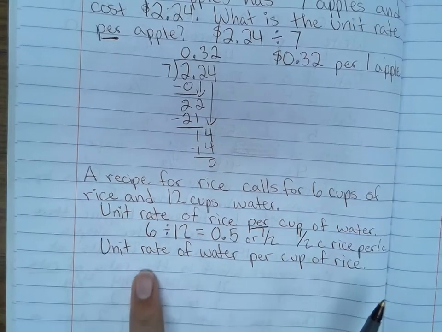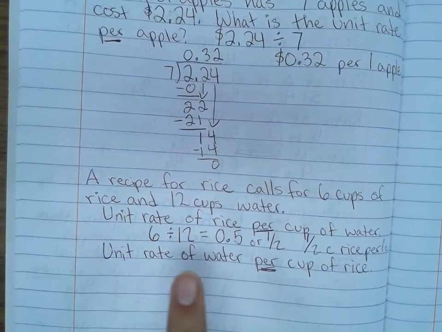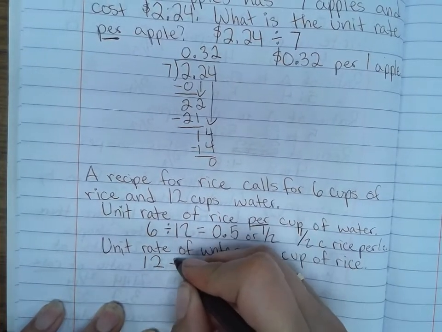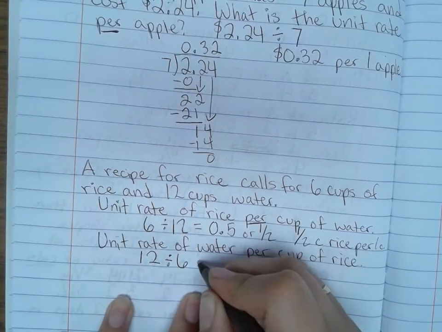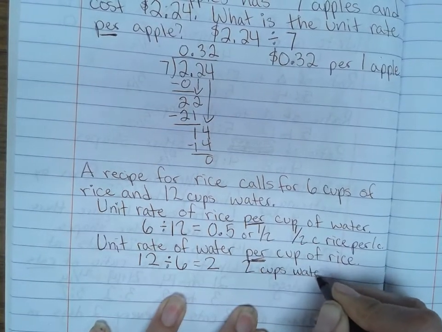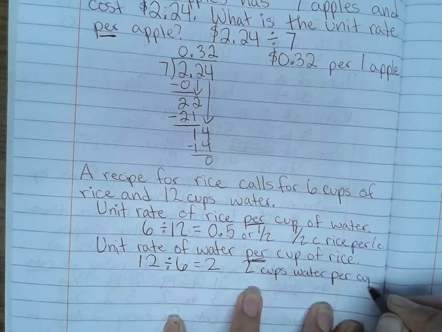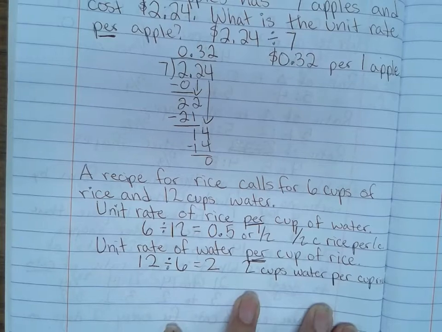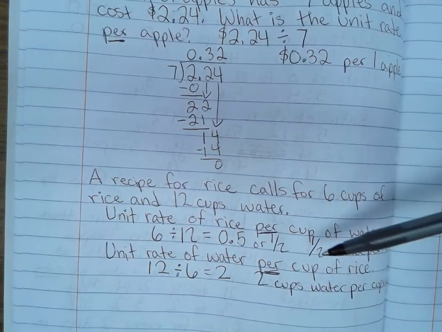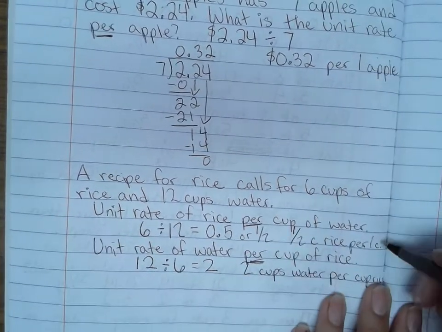This is different. This one says the unit rate of water per cup of rice. So now I want to know how much water for 1 cup of rice. So this one, I would take the water and divide by the rice. So here, this would be 2, which would mean there are 2 cups of water per cup of rice. Notice the difference. It depends on the way it's worded for your unit rate. They are just ratios. I'm comparing how much water here for 1 cup of rice, and here I'm comparing how much rice for 1 cup of water.